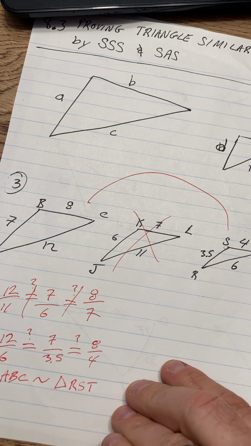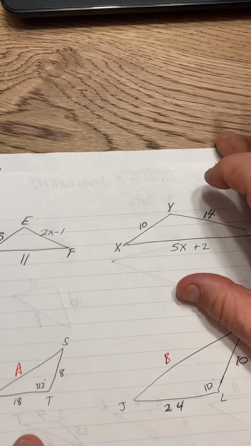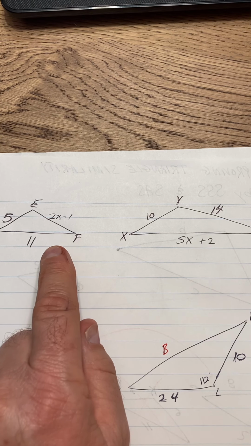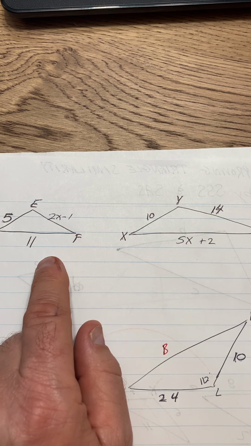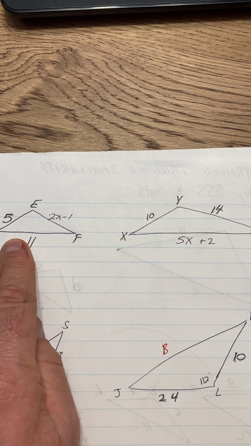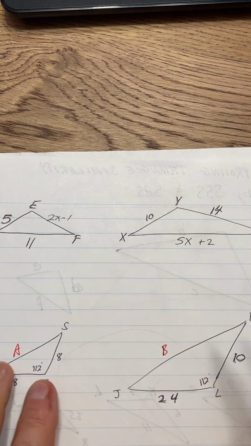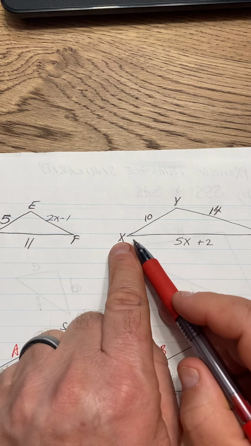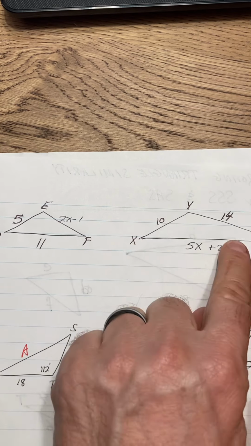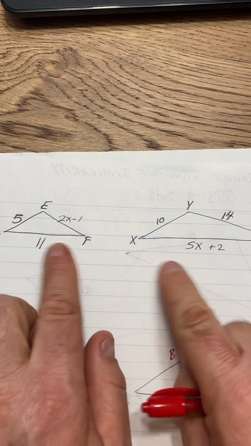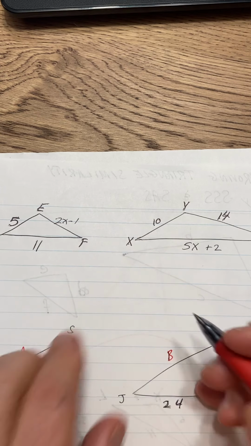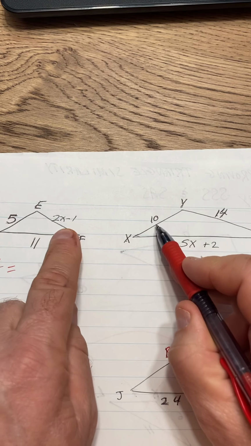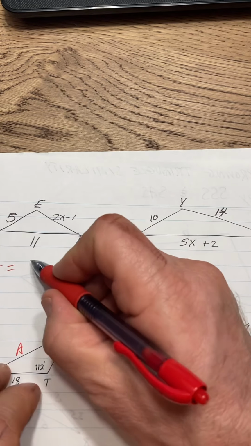Question number 5. Find the value of X that makes this triangle similar to this triangle. So triangle DEF is similar to triangle XYZ. These are matched up, oriented the same way. 5 matches up with 10. 5 is to 10 as 2x minus 1 is to 14.